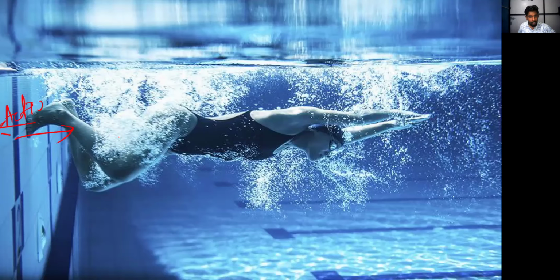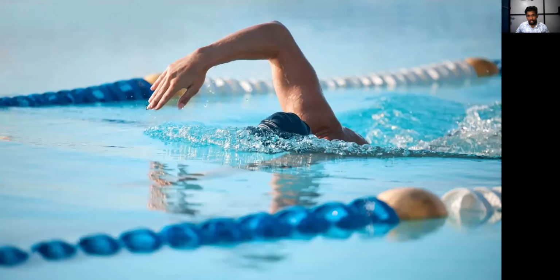Look at this example. So during swimming, what will happen? The swimmer will push the water. The water will push him forward. Newton's third law. He will apply the force on the water. He will push the water. The water will push him forward. Newton's third law. This is action. He is applying the force. The water will push him forward. That is reaction.